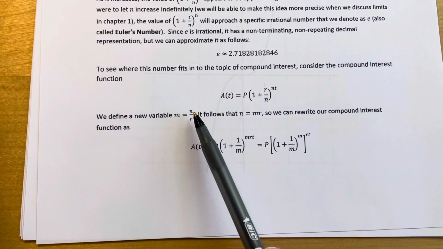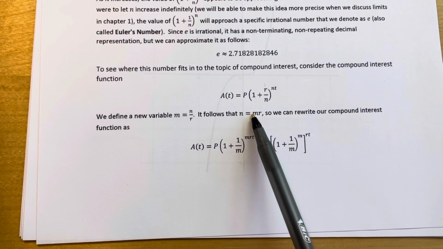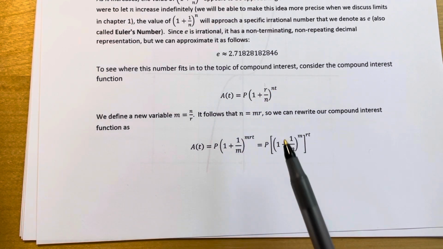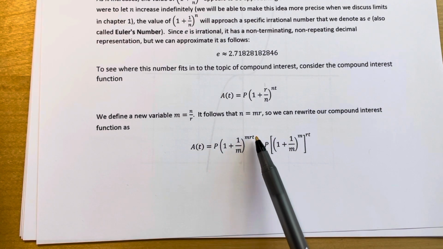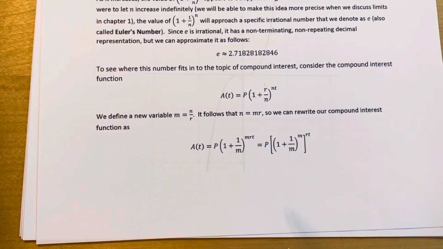Similarly, I can make a substitution up in this exponent as well. If I were to solve this for n, then I would get n equals mr. And I can use that mr as a replacement or a substitution for the n here, which gives me mrt. That t is just along for the ride there, okay?